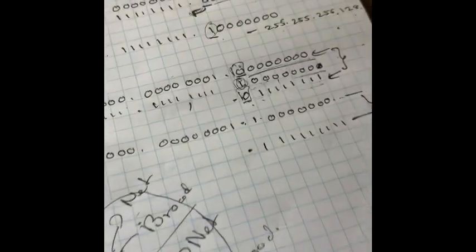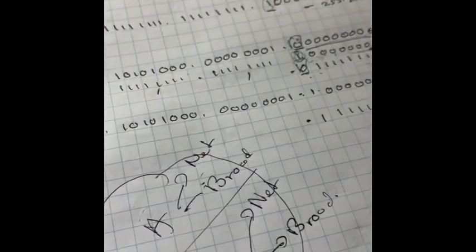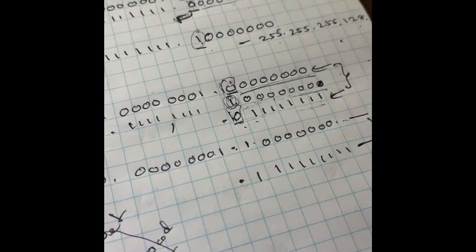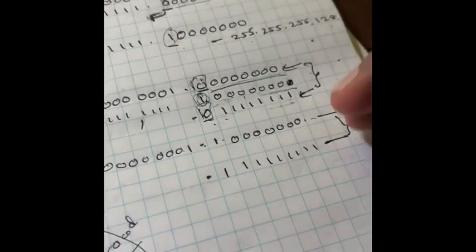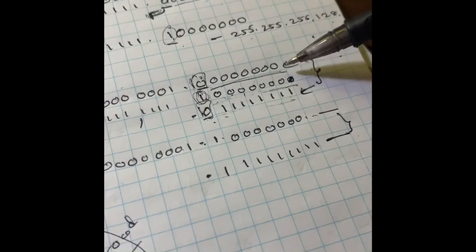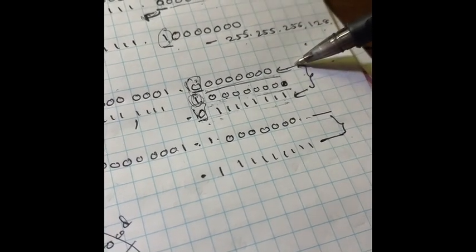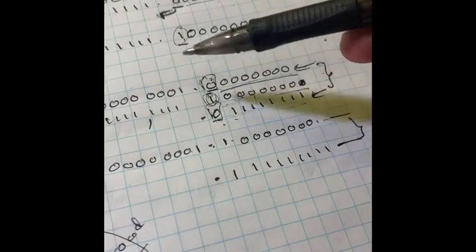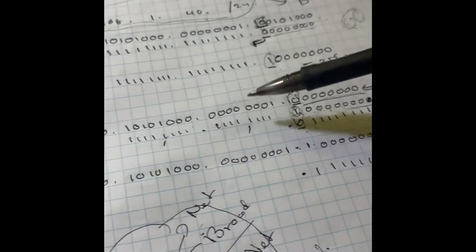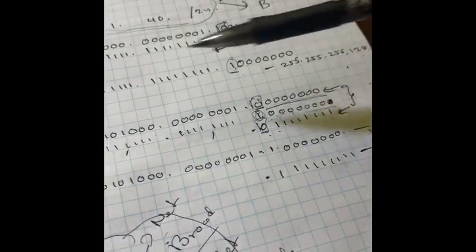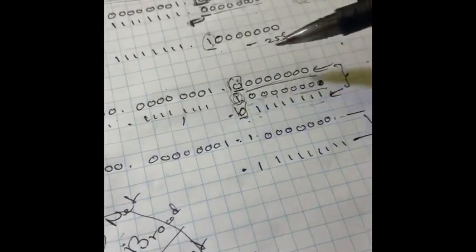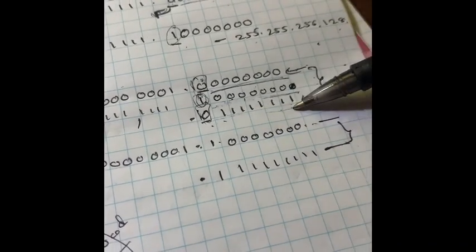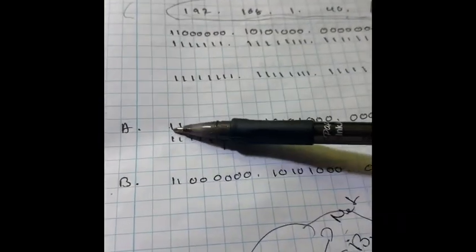So if someone were to ask the valid range of network A, since each subnetwork has its own network ID and broadcast ID, you have to go by 192.168.1.1 to 192.168.1.126, because 127 is the broadcast ID of network A.